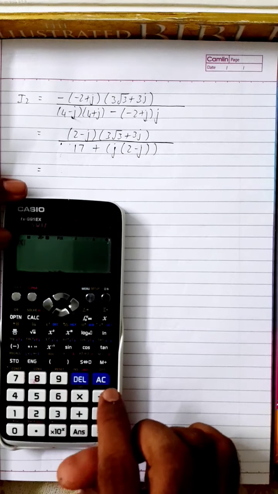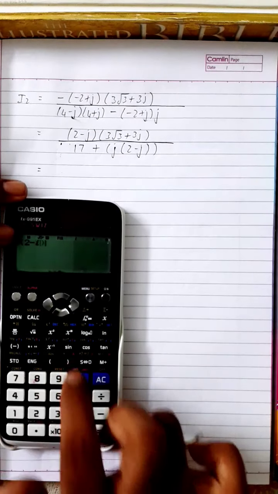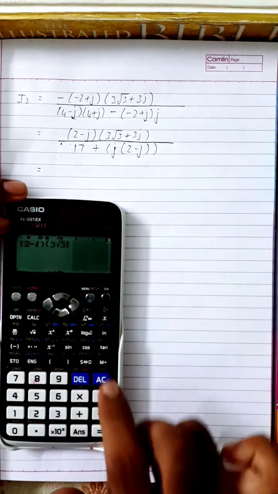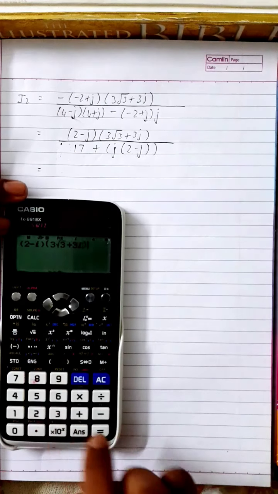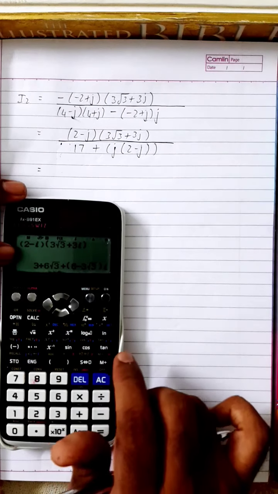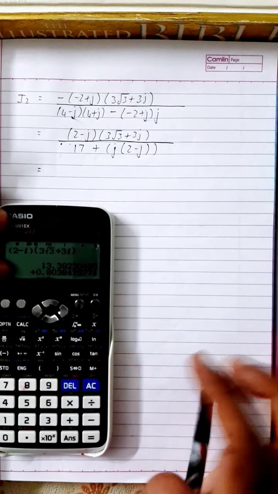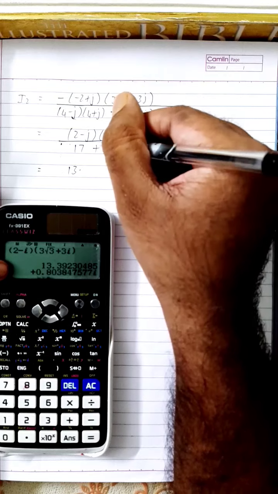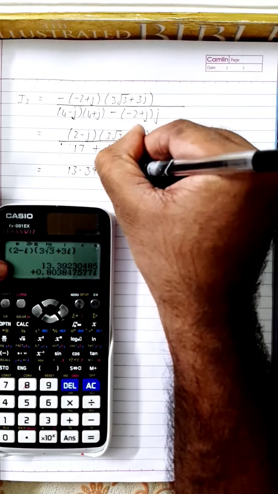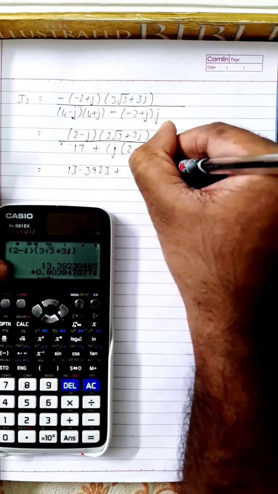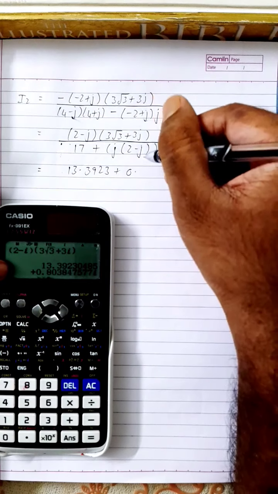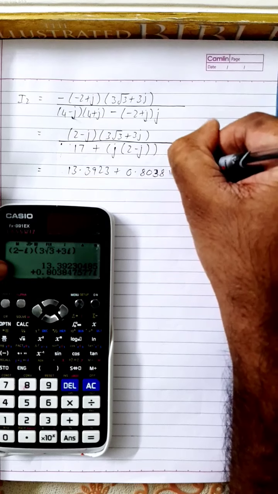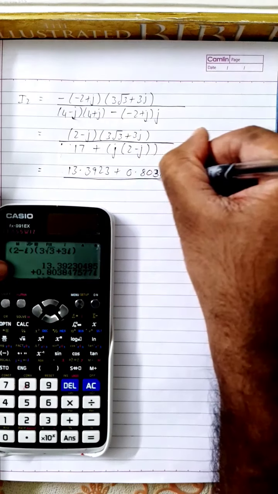The numerator is 2 minus J into 3 root 3 plus 3J, and you will get 13.3923 plus 0.8038J.